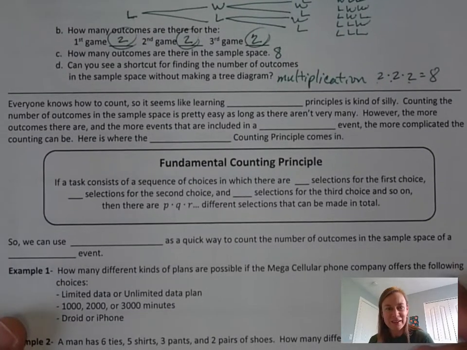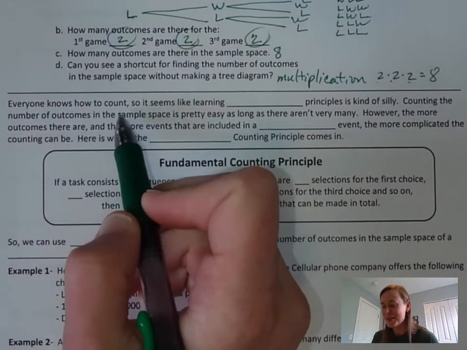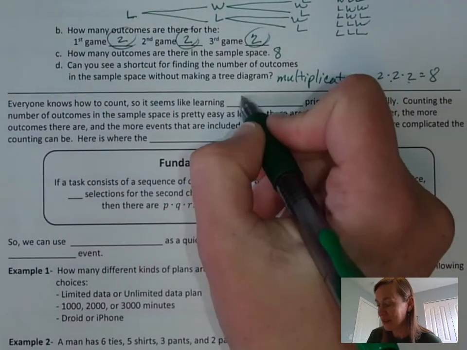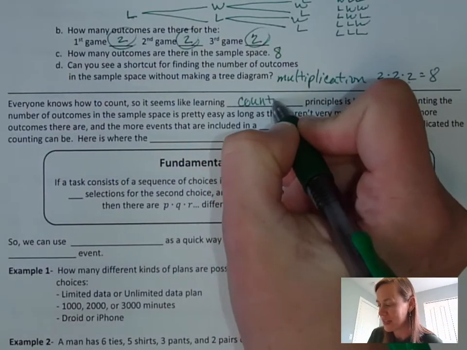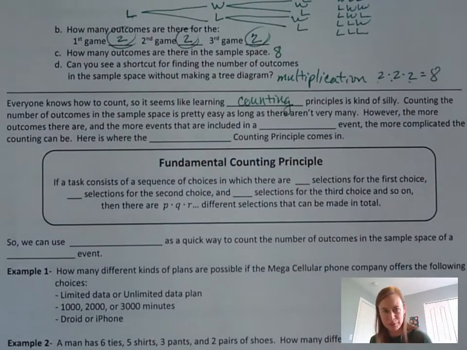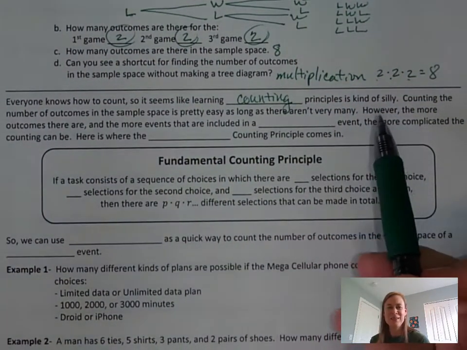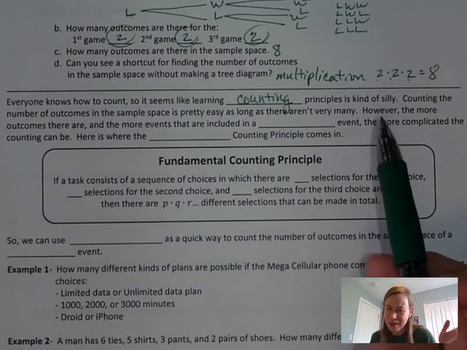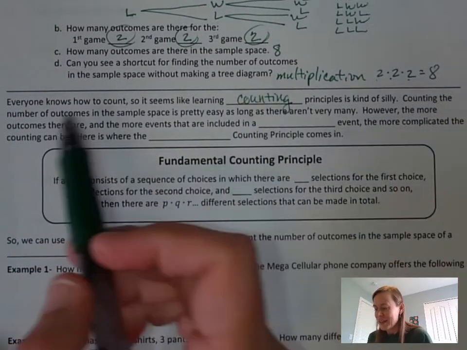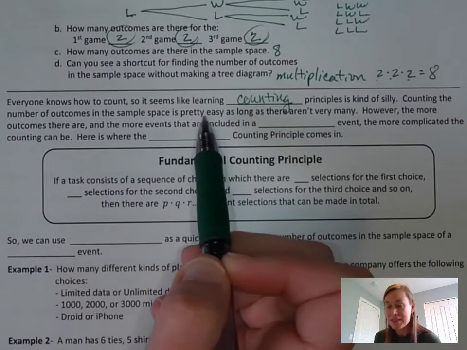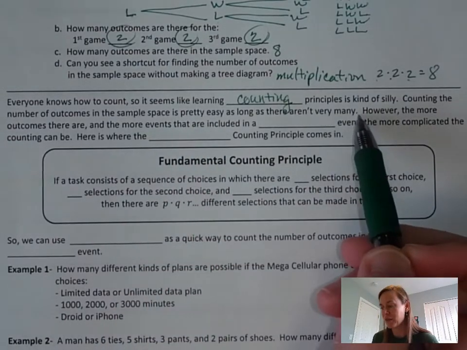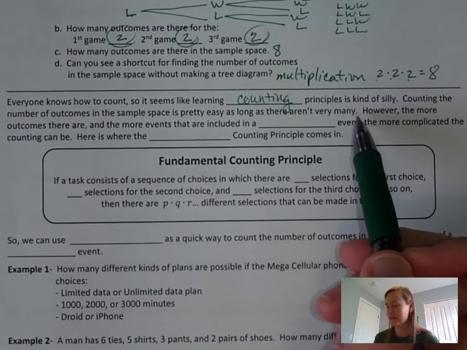It says here, everyone knows how to count, so it seems like learning counting principles, like what we're learning today, is called the fundamental counting principle. Counting principles is kind of silly, but don't worry, it's more than just counting. You guys know how to count. Counting the number of outcomes in the sample space is pretty easy, yes, as long as there aren't very many. Then it would get very hard.